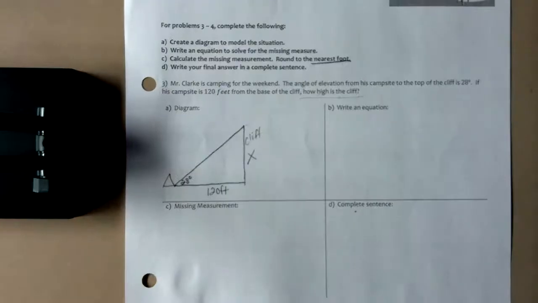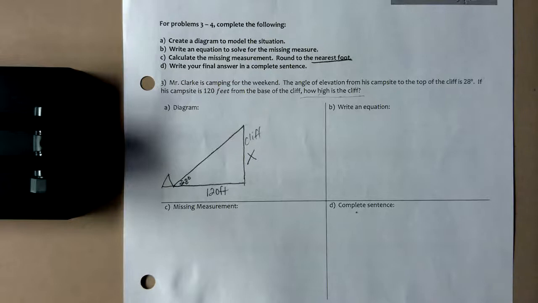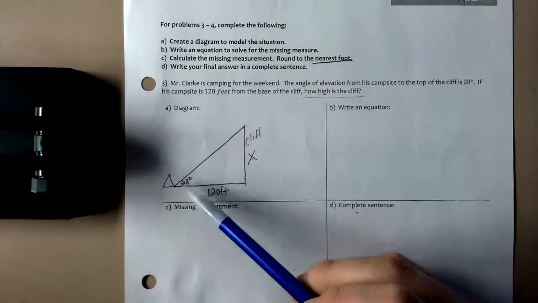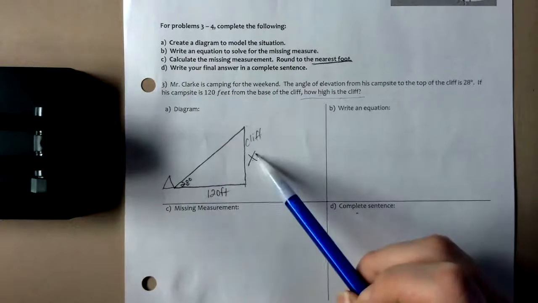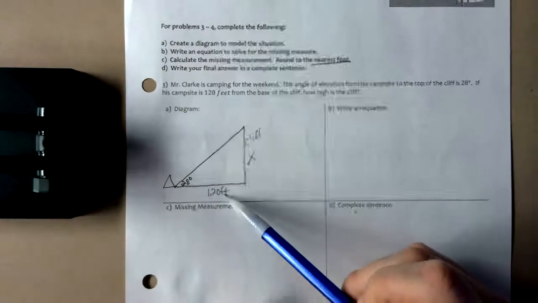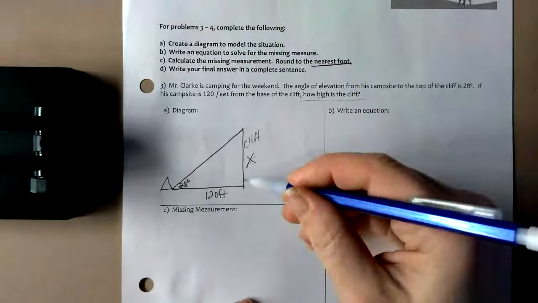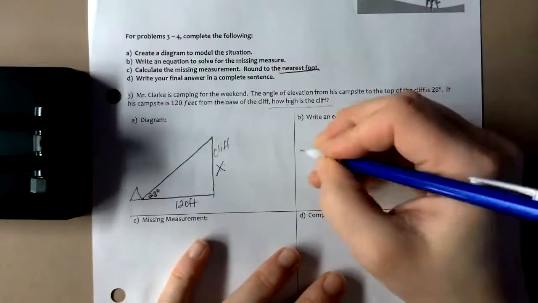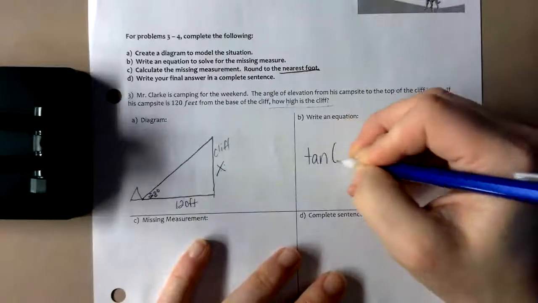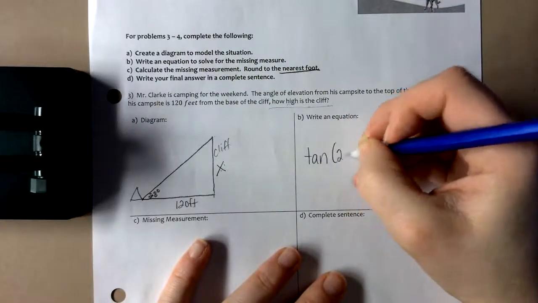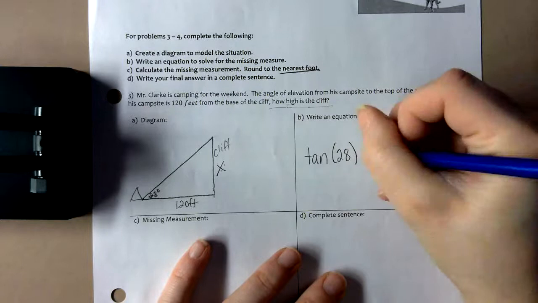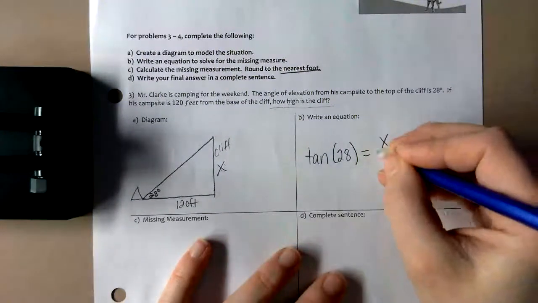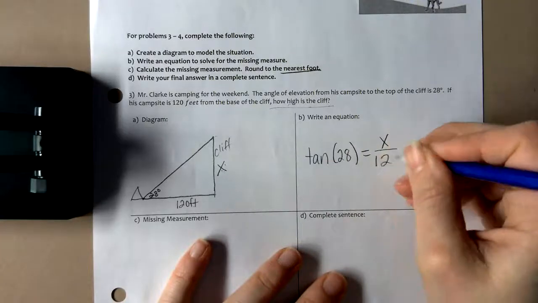So there's our diagram. Now we have to look. This is the side of the triangle we want to find, and this is where the angle is. So we have opposite and we have adjacent, which means we have to use tangent. When you write your equation, it's the tangent, and you put the angle measure here, which is 28. Tangent of 28 equals opposite over adjacent. Opposite is x, adjacent is 120. That is your equation.